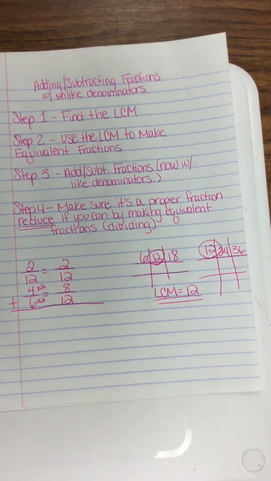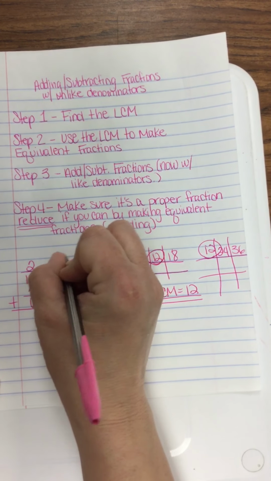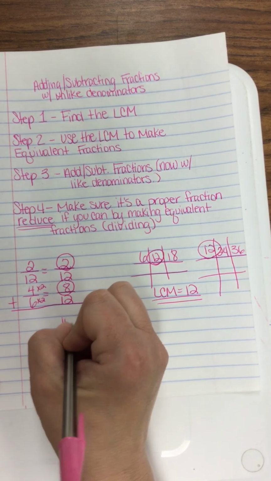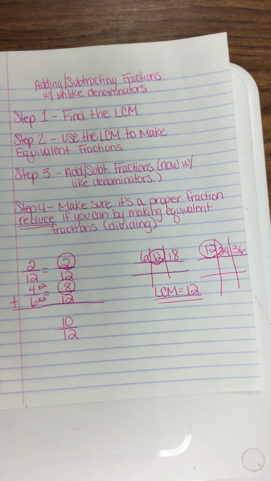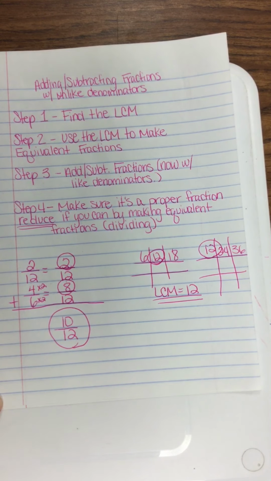So now we're going to add. And when you learned last year, when you add fractions with like denominators, all you add is the numerator. So 2 plus 8 equals 10. And my denominator is 12. 10 twelfths. Okay, so that's a proper fraction. Okay, but if you want to reduce it, I want you to try.